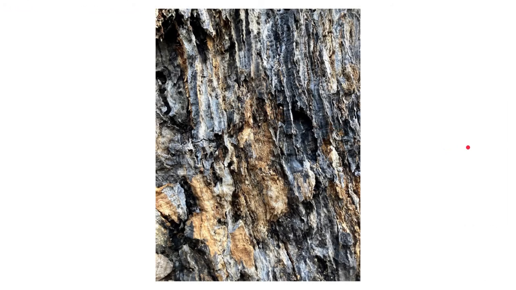This one is of tree bark, and I took it not just because of the texture, which is awesome with all these wavy lines and stuff, but because of the color. Usually tree bark isn't that colorful, and here it is. So right here, you can see all sorts of different colors.